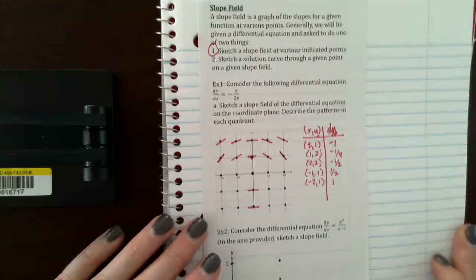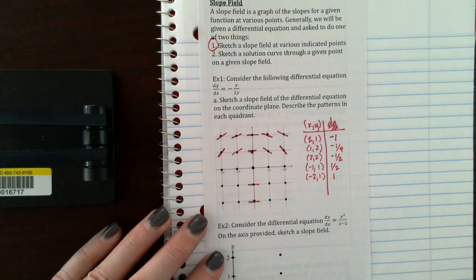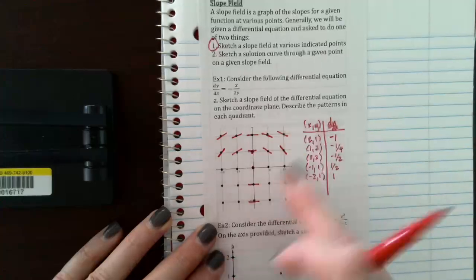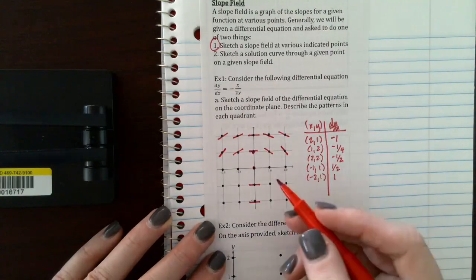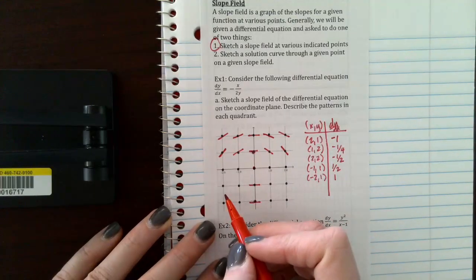And then eventually when we solve the differential equation, we will separate the variables and actually find what the y equals equation would be that would satisfy this. Okay, so this is a picture of what's called the general solution. All right, so now let's just look at quadrant 3.